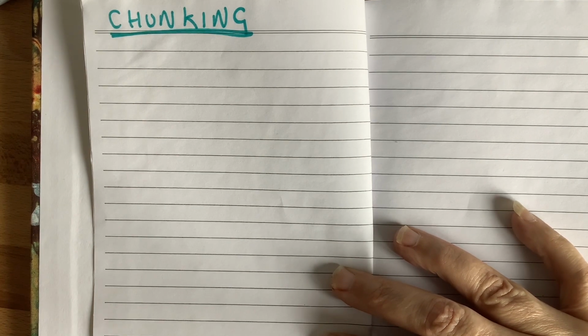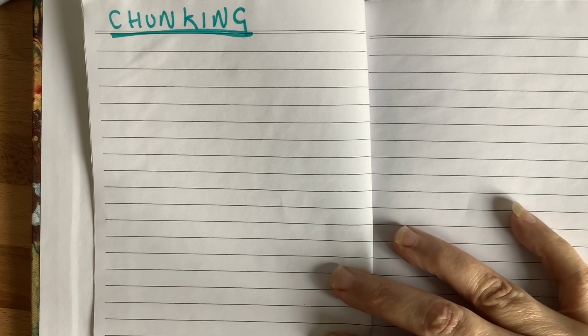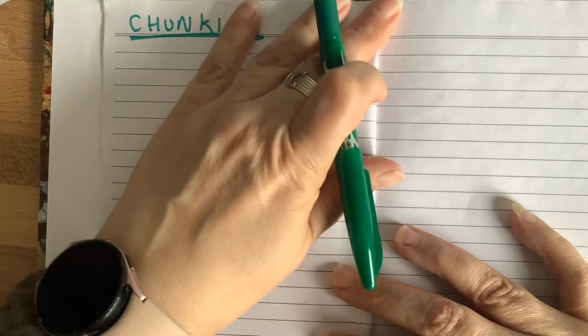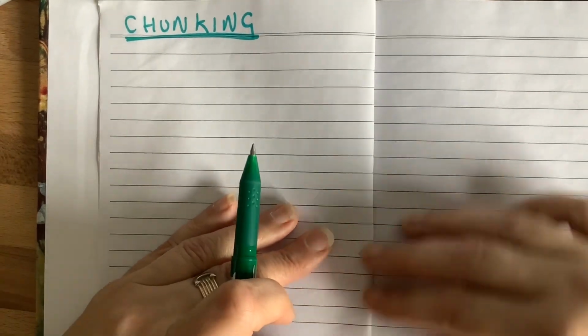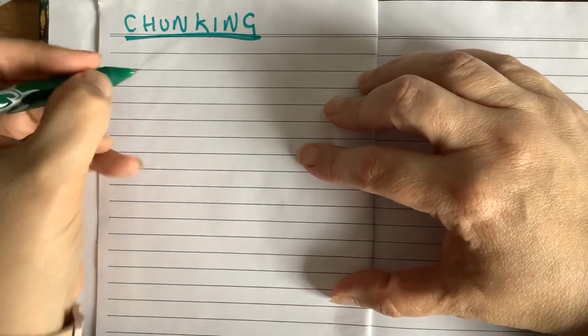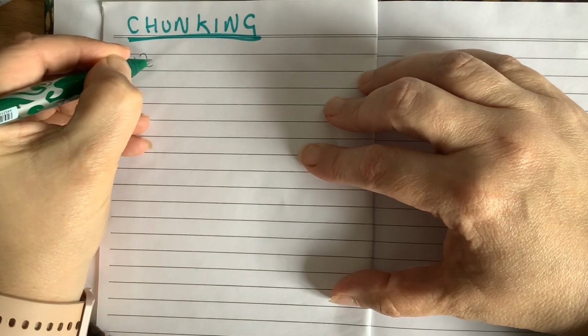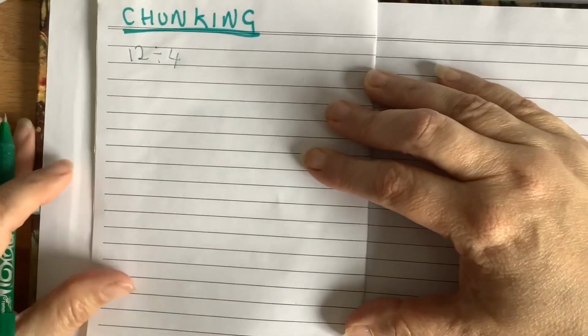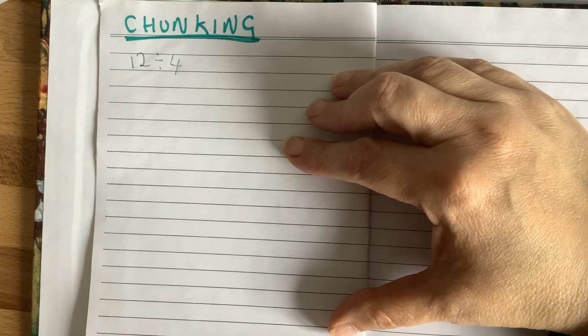You use it before any other method of division like the bus stop because it's easier to understand what's going on. I'm going to give you an example. Let's start with an extremely easy example of 12 divided by 4. This is kind of a trivial example, but I'll show it first.